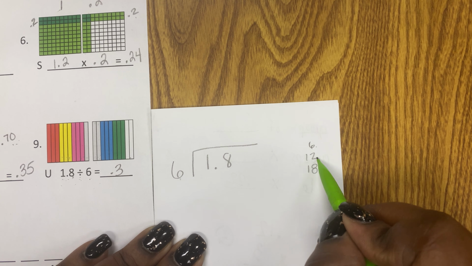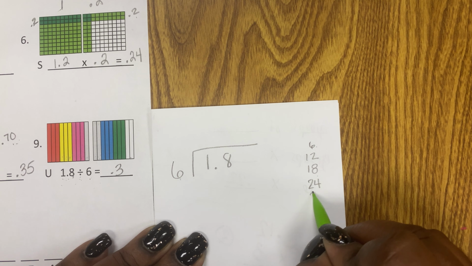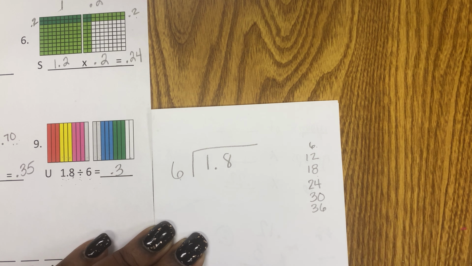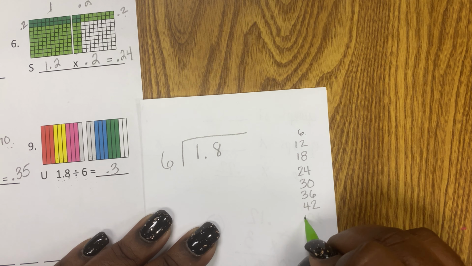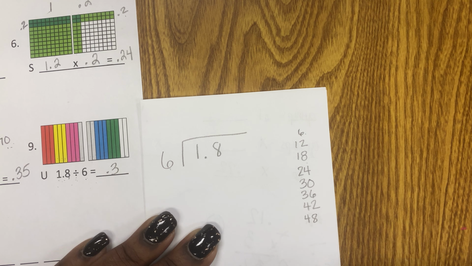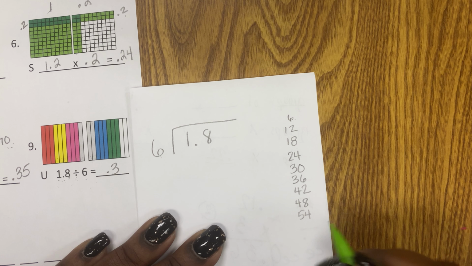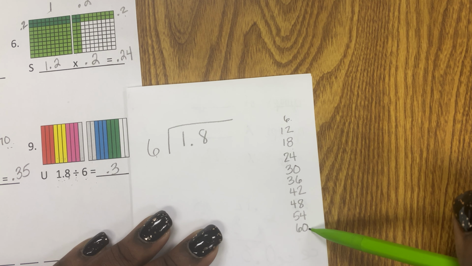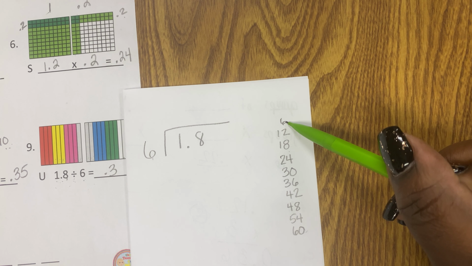So 6, 12, 18, 24. 24 plus 6 is 30. 30 plus 6 is 36. 36 plus 6 is 42. 42 plus 6 is 48. 48 plus 6 is 54. 54 plus 6 is 60. And I'm going to stop there because this is the 10th multiple, because any number times 10 gets to move up to the next place value.